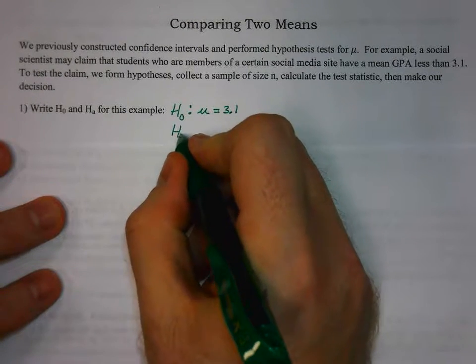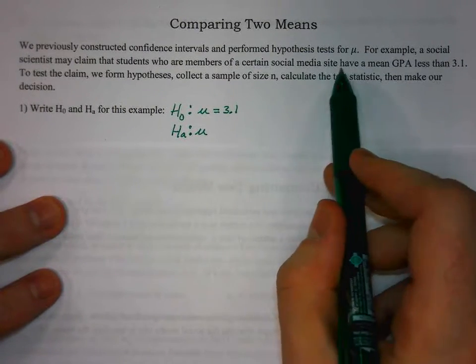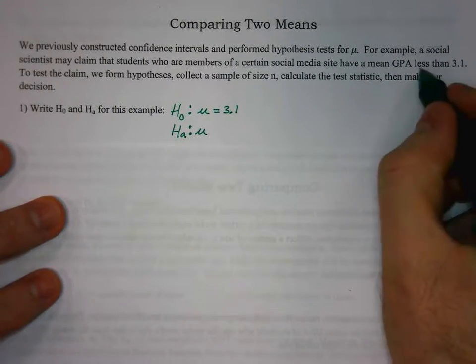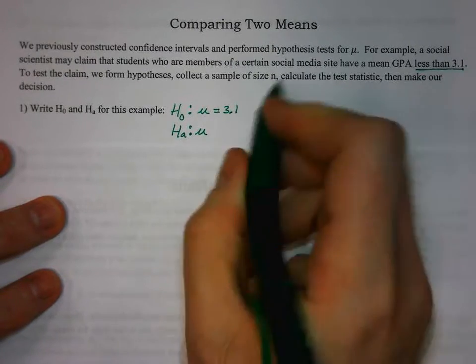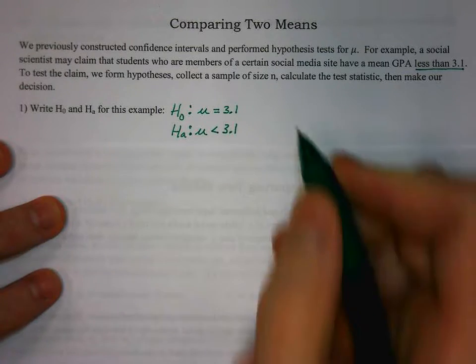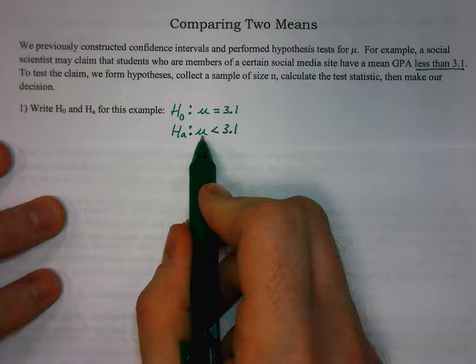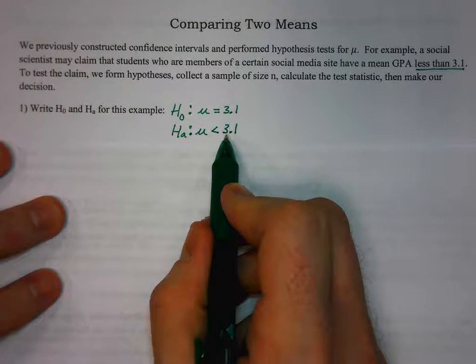The alternative hypothesis will be mu is less than 3.1, since they're trying to say the mean GPA is less than 3.1. The way we read that, the population mean of all students that use that social media site is a GPA of less than 3.1.